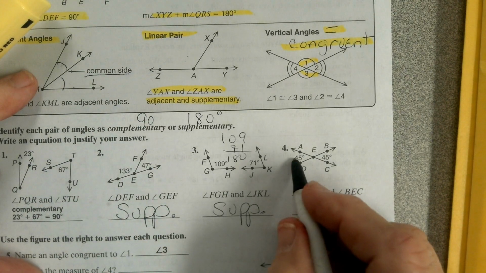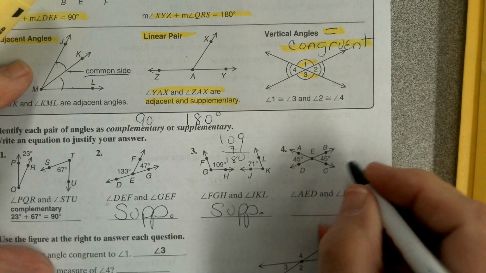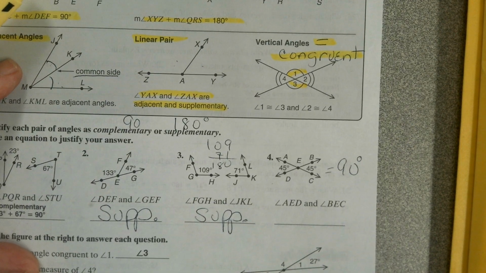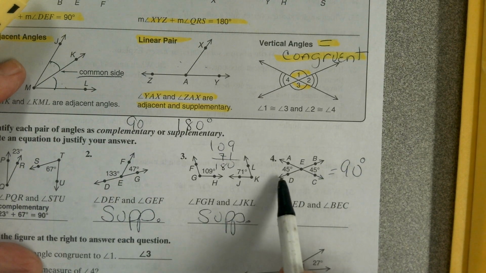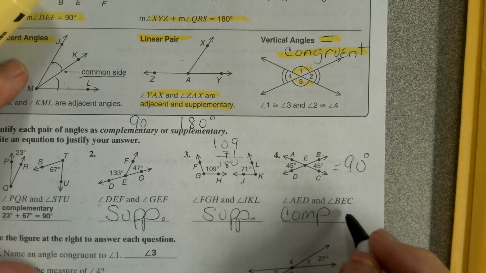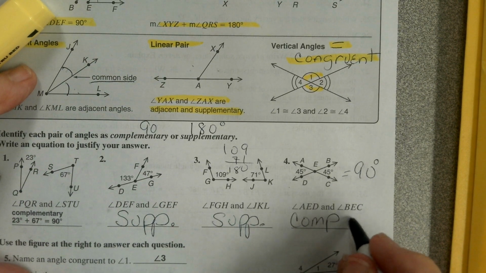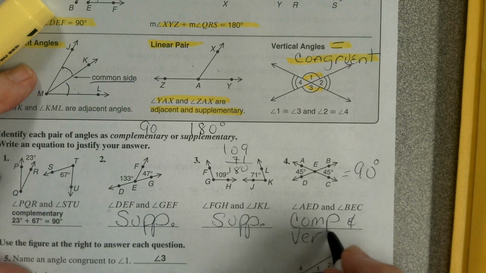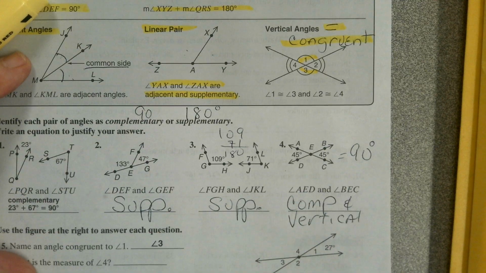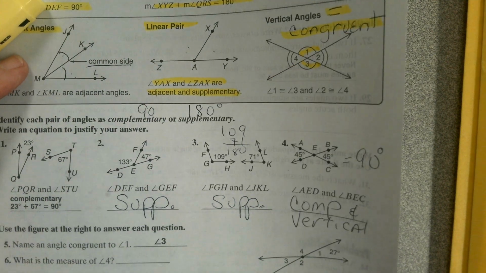So these would be 45 and 45 are 90. So they're actually complementary and also they are vertical. So these are complementary, and even though they're not asking for it, they are vertical because vertical angles are always congruent. Okay.